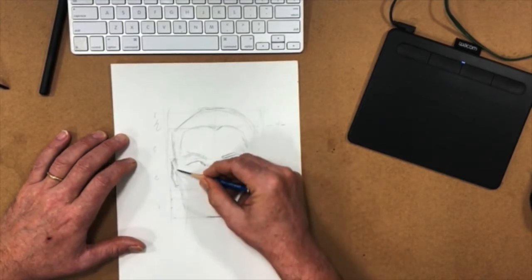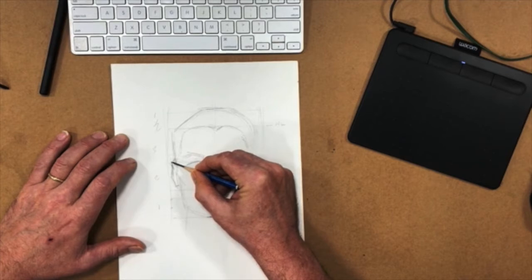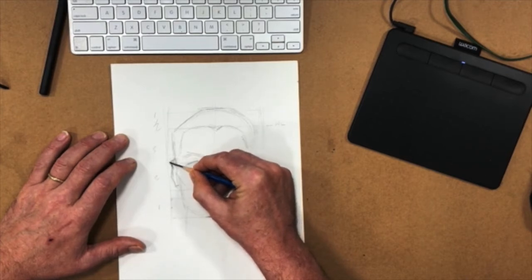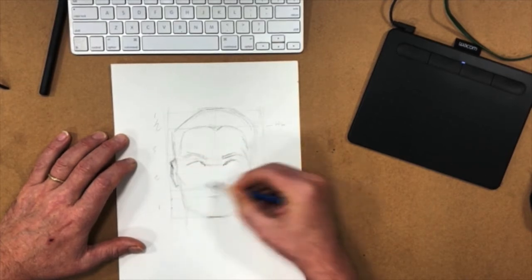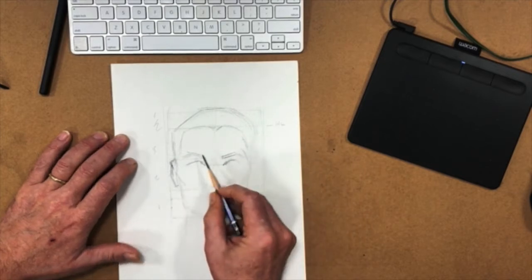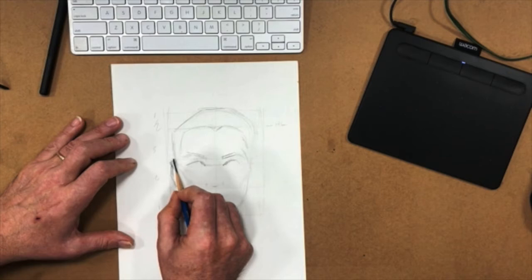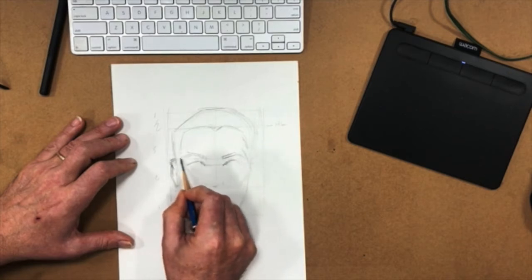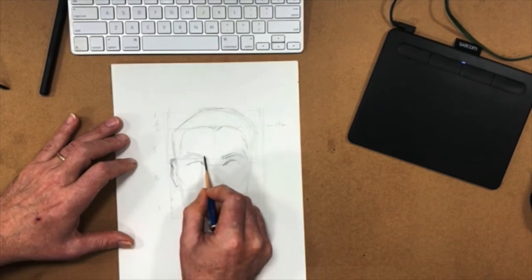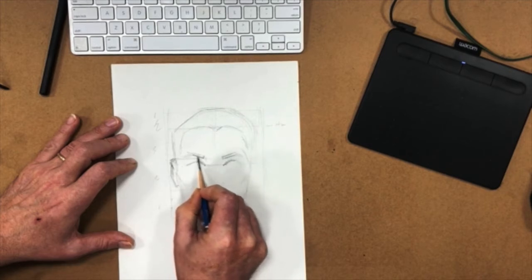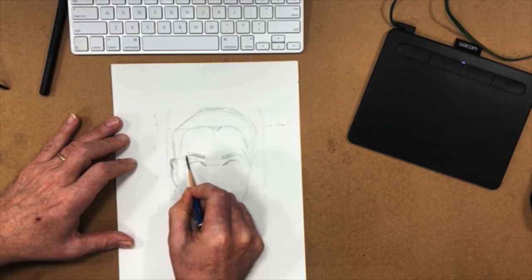So there's nothing you can really do about that. I would probably bring the ear out just a little bit more, just to give it a little bit more volume there. All right, so the top of the ear runs right along the same angle or the same line as the eyebrow line. Okay, so that's another thing to consider.